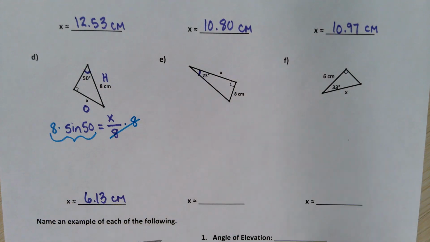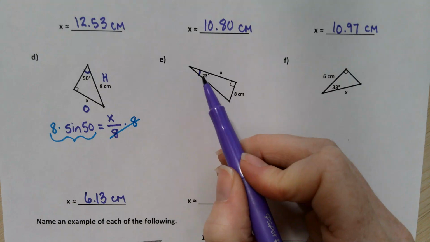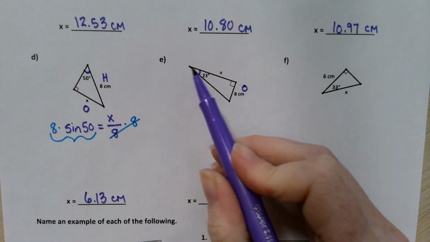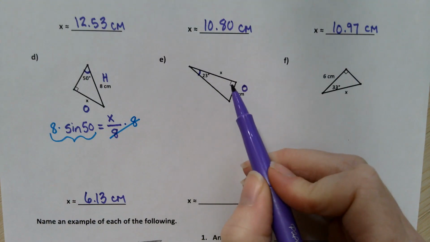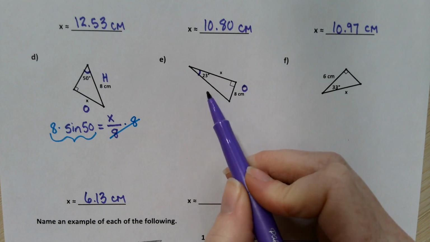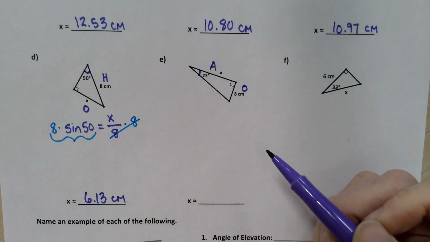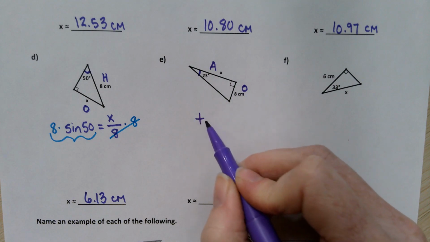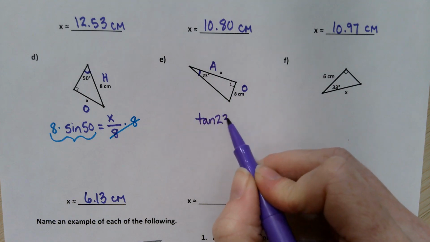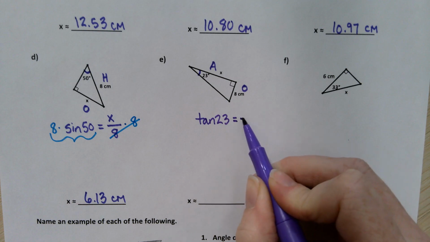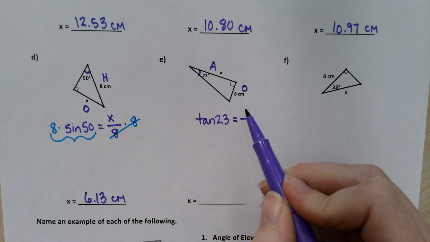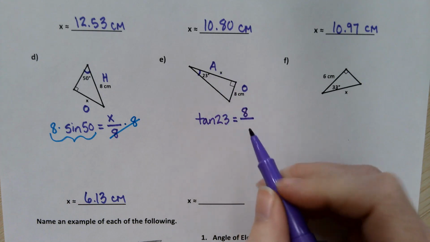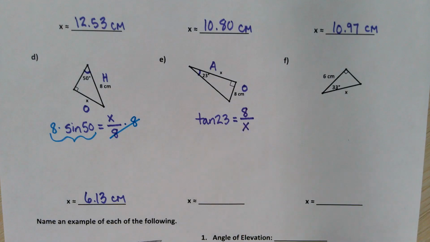2 to go. Reference angle of 23. Over on the opposite side is the 8. The x is right next to, but not across from 90, so not the hypotenuse, but the adjacent. Adjacent and opposite belong in a tangent equation. So tangent of the reference angle 23 equals opposite side over adjacent. Make sure you're careful that you follow the order when you fill in that fraction.